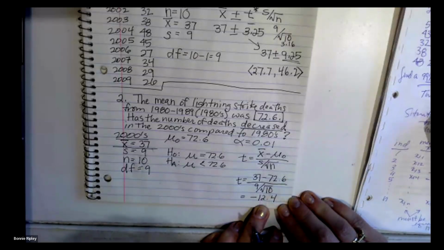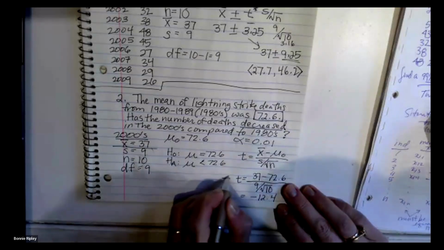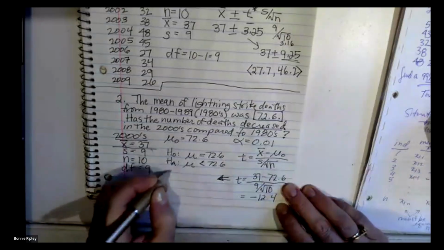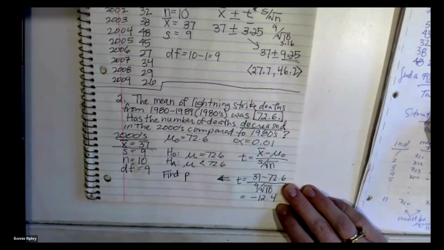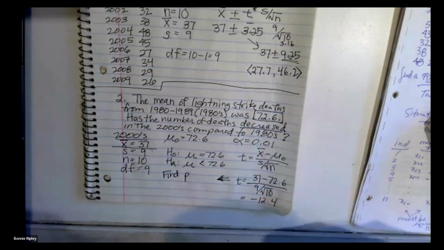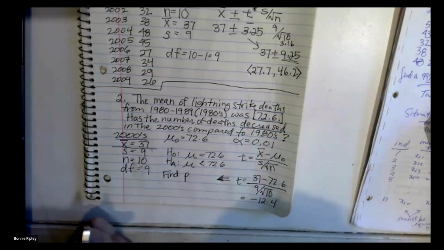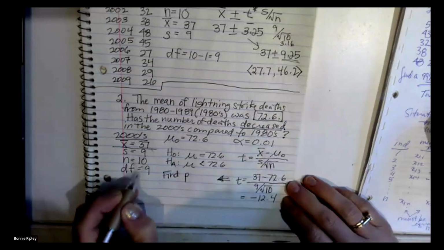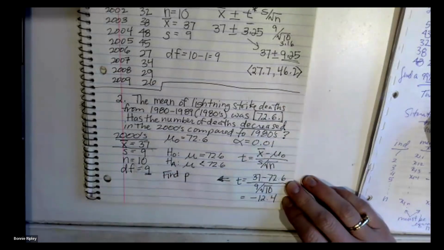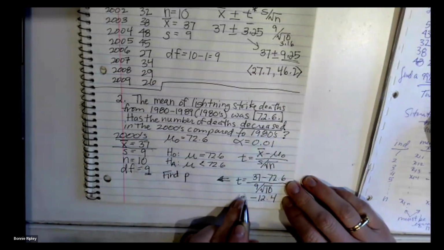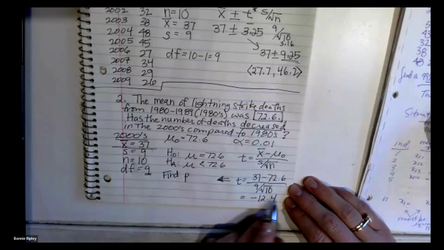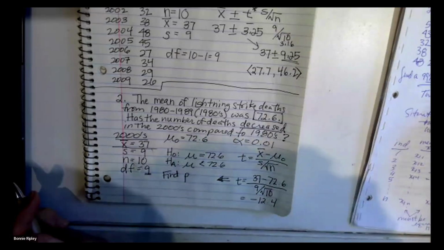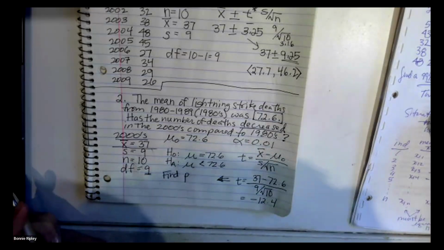All right, so we got our t, now we need to find little p. How are we going to do that? We're going to go to the t distribution table. Keeping in mind our degrees of freedom is 9, we want to find the t that's associated with this value that we found. So let's go to the t table.